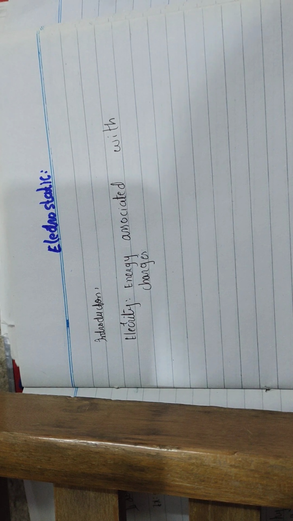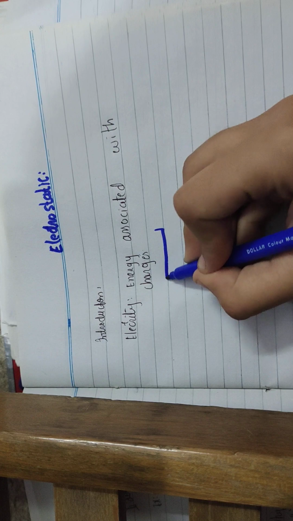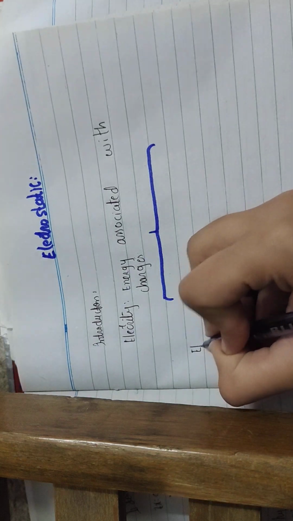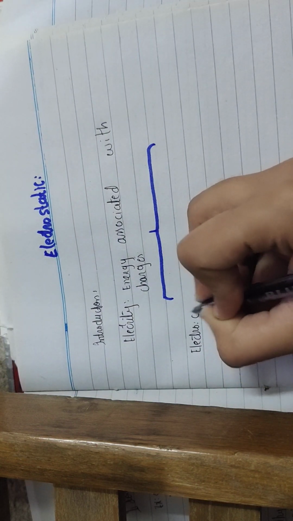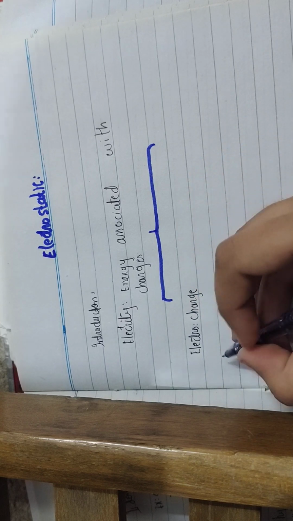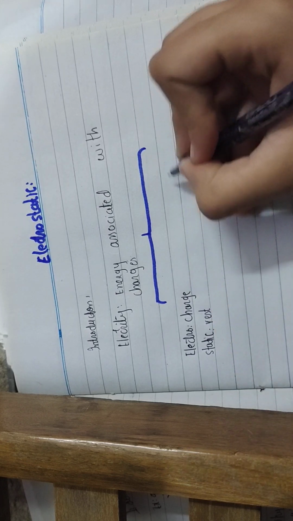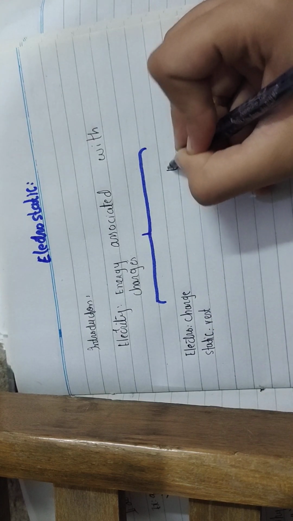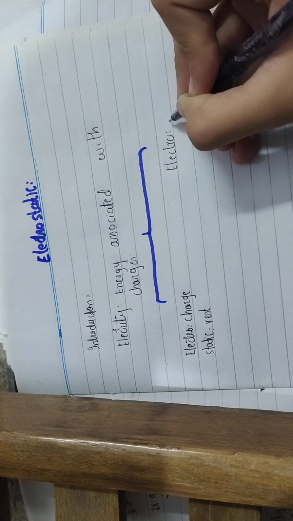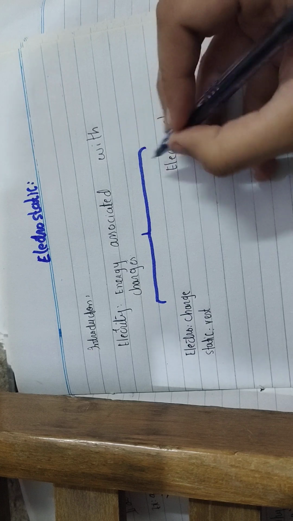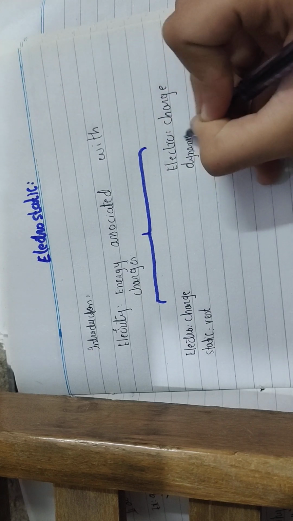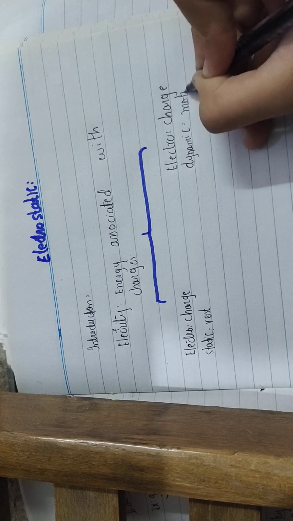So electricity is divided into two types: electrostatic and electrodynamic. Our whole focus in this video will be on electrostatics. As you can see, the word electro means charge, and static means rest. And here is the other type: electro means charge, and dynamic means motion.